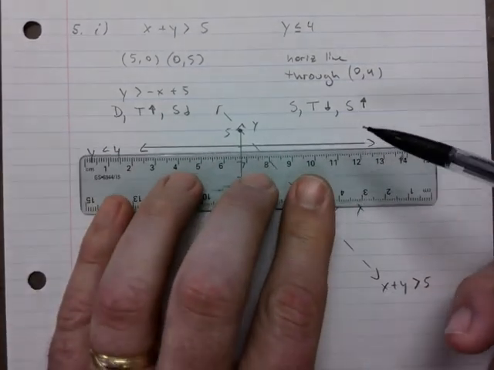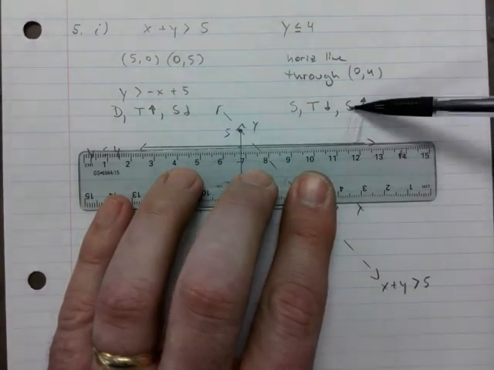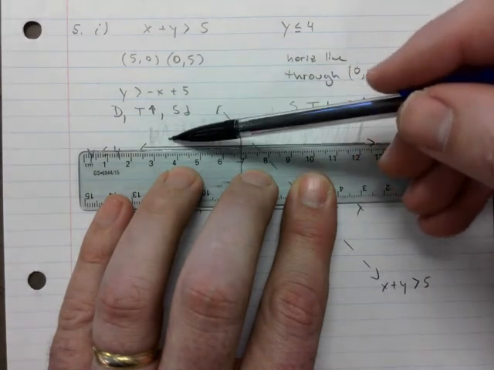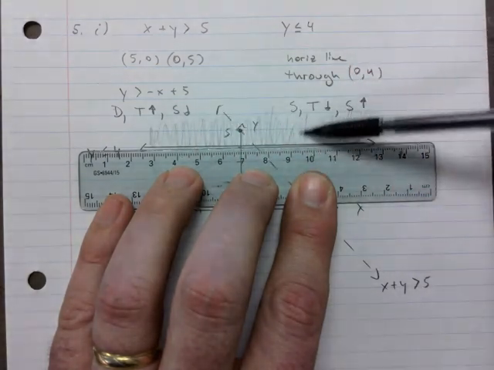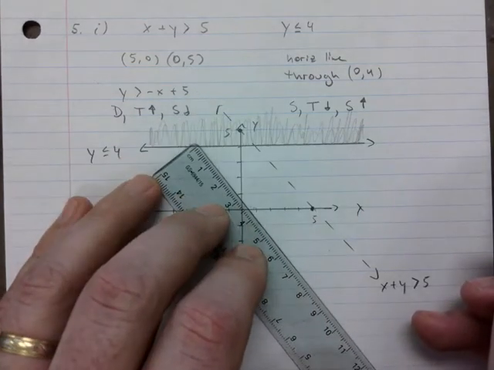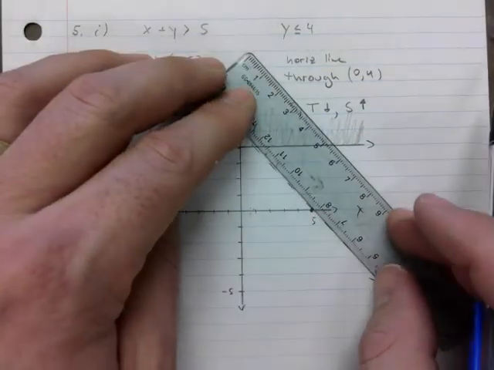We're shading above that one. And we're shading below this one.